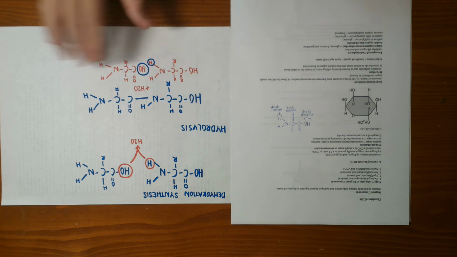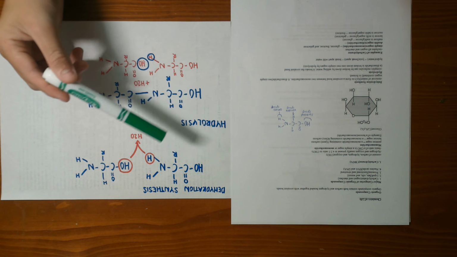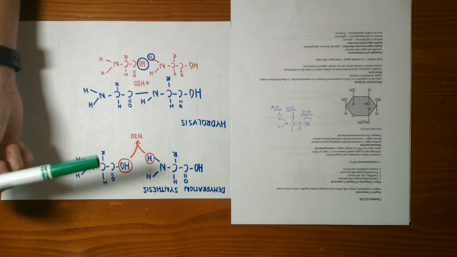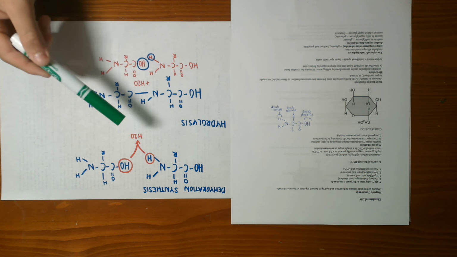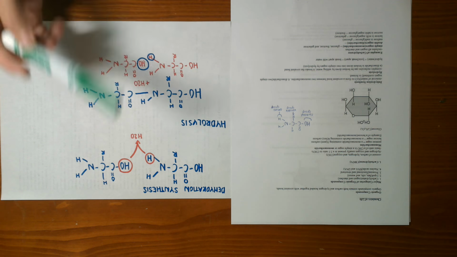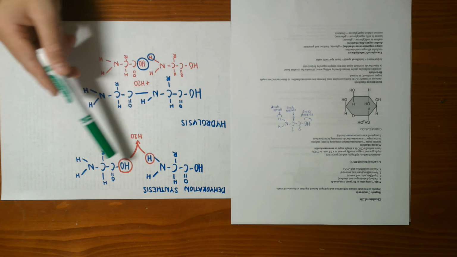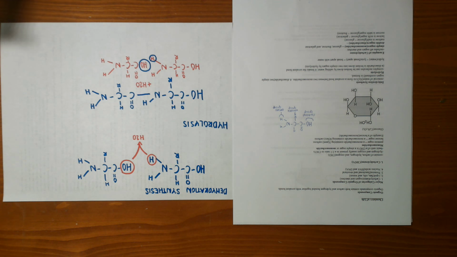So I'm going to use this example here to discuss hydration synthesis followed by hydrolysis. So hydration synthesis is basically when you take water out of a covalent bond between 2 monosaccharides. So in this example, we have 2 basic amino acids, and we are taking one H from one of them, and then the HO, and that will give us H2O, because remember we have 2 H's, and then an O, making one water molecule. And then, so that is dehydration synthesis.